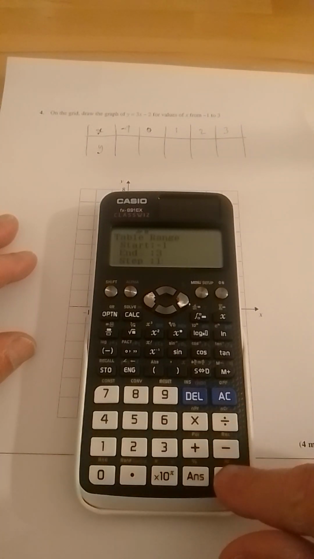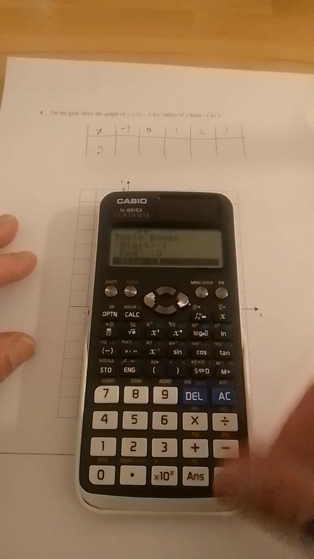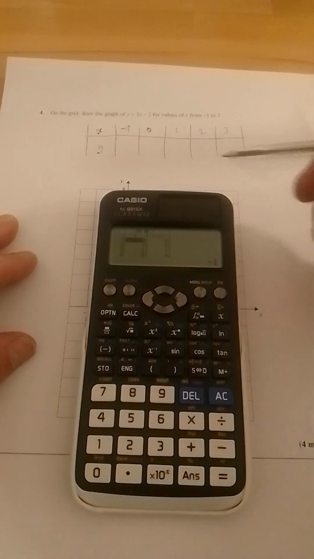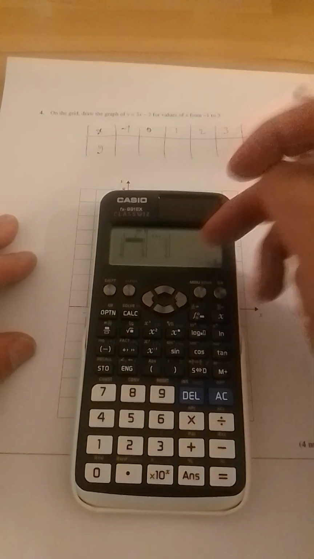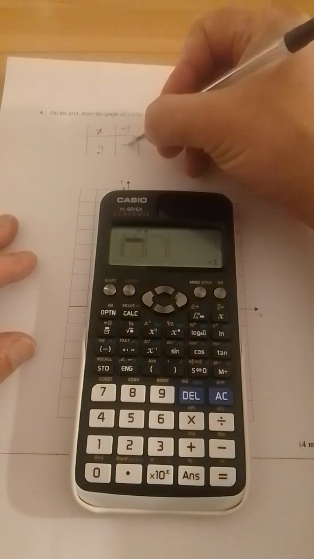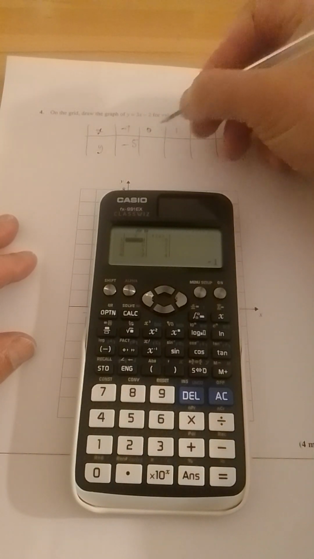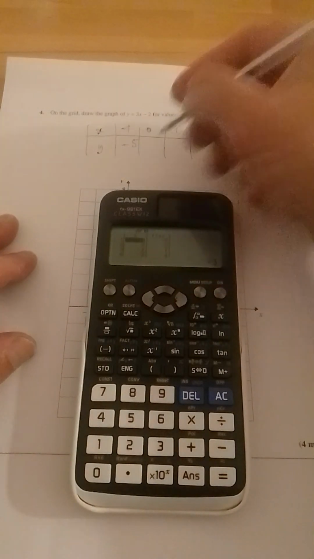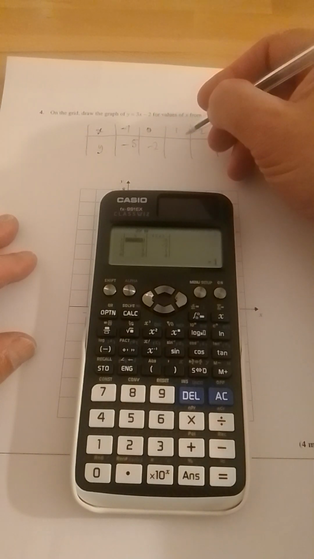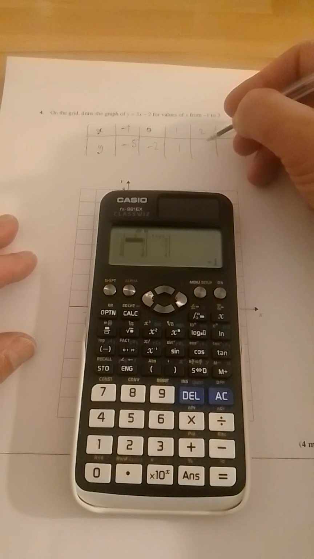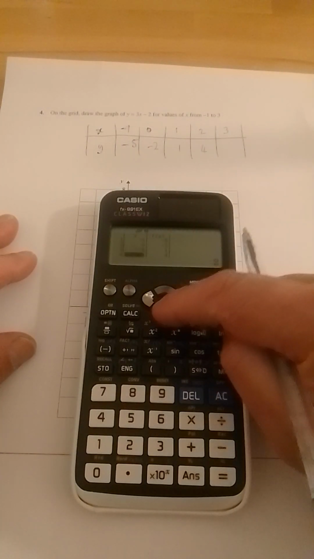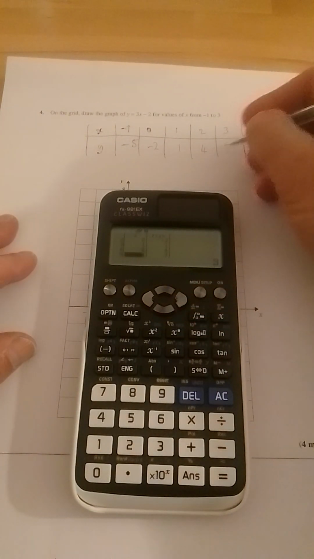and I'm going up in steps of 1, so I press step of 1, equals, and it now gives me the table, and it says here, when x is minus 1, f of x is minus 5. When x is 0, f of x or y is minus 2. When x is 1, y is 1. When x is 2, y is 4. And if I scroll down here, when x is 3, y is 7.